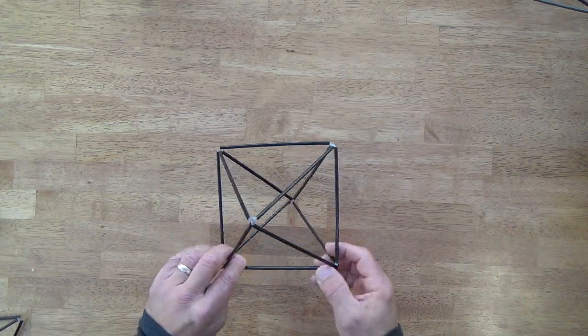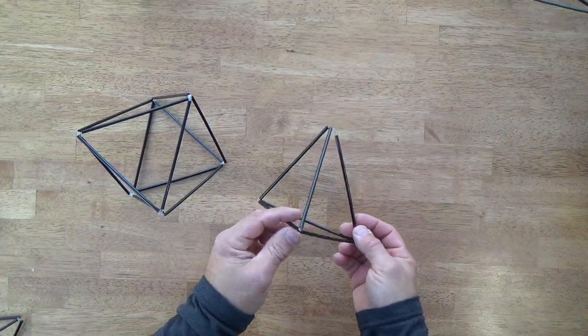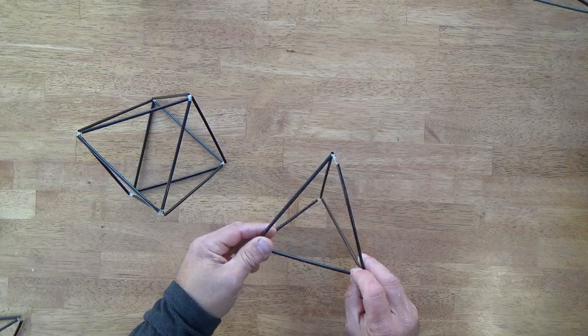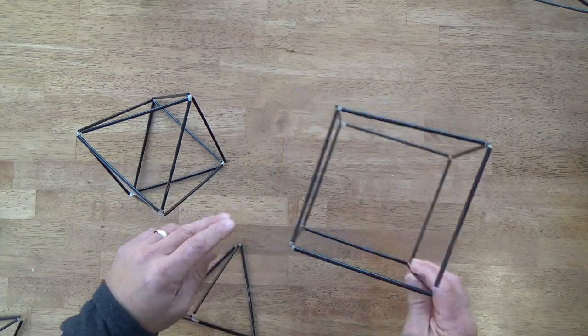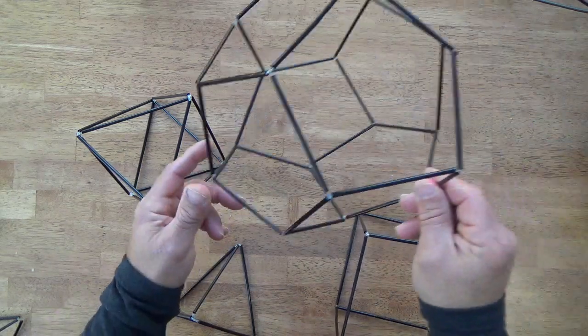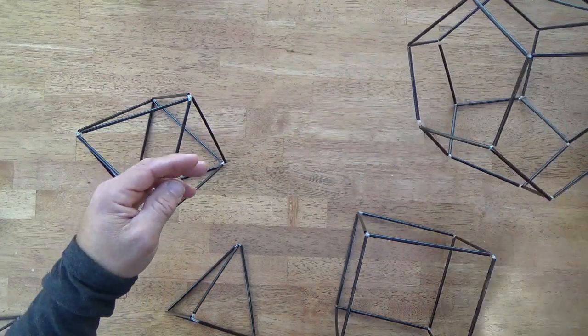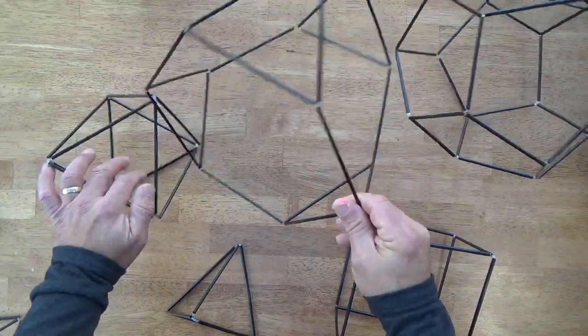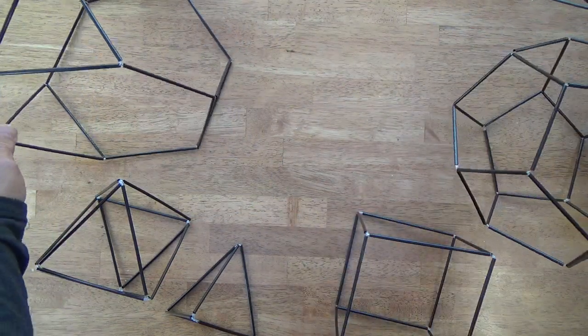Okay, so I'm going to show you 6 different shapes, and I want you to try to tell me which one you think is different. So here's one. Okay. Here's a second one. Here's a third one. A fourth one. A fifth one. And a sixth one.